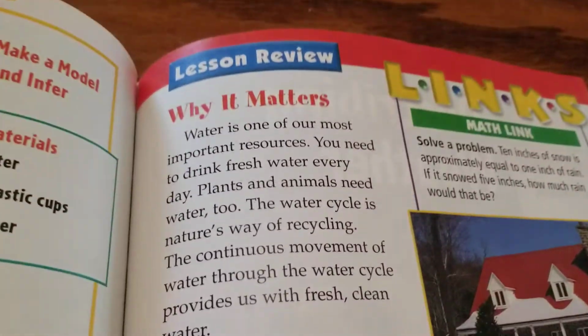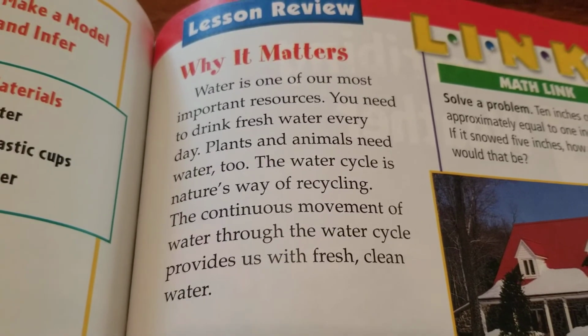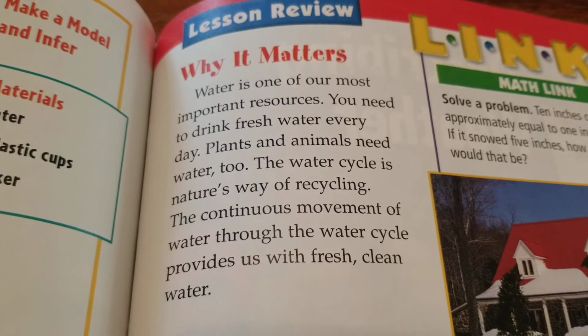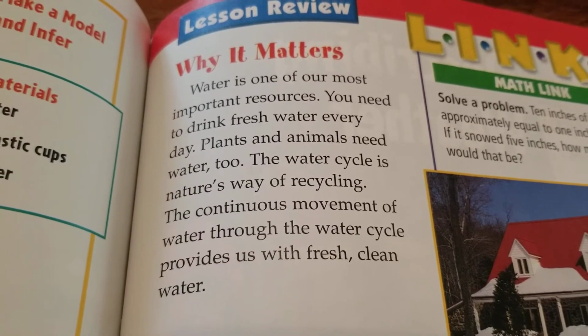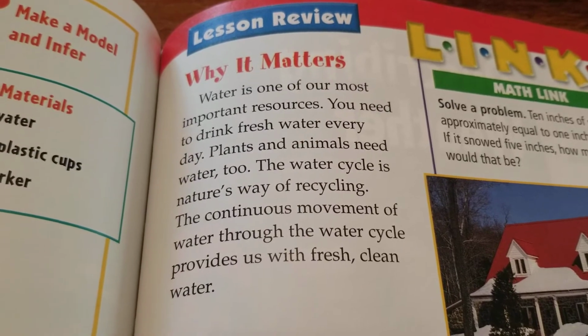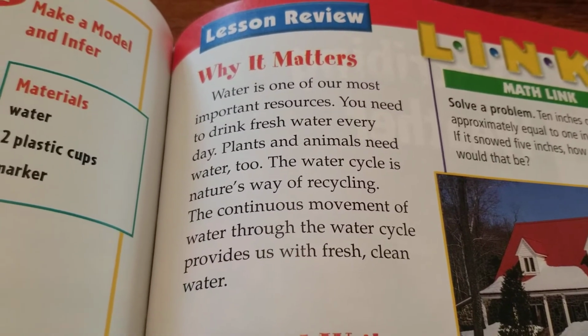Why does it matter? Water is one of our most important resources. You need to drink fresh water every day. Plants and animals need water too. The water cycle is nature's way of recycling. The continuous movement of water through the water cycle provides us with fresh, clean water.